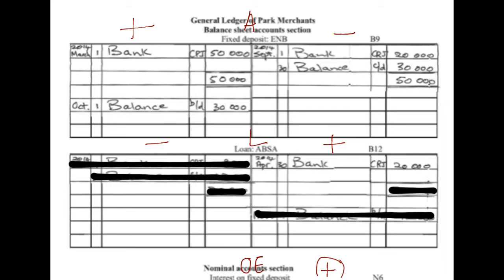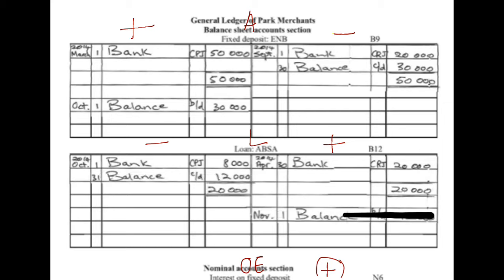Then for the loan, on the 1st of October, I've paid the installment of 8,000. So in other words, when I paid, the money left my bank account and I used the CPJ to record it. So now the 20,000 loan decreased to a 12,000 Rand loan. So my balance in my loan account is only 12,000 Rand.